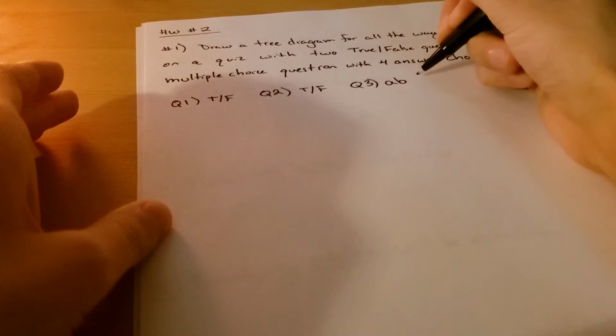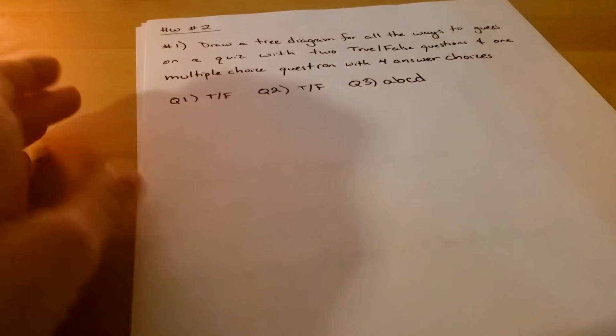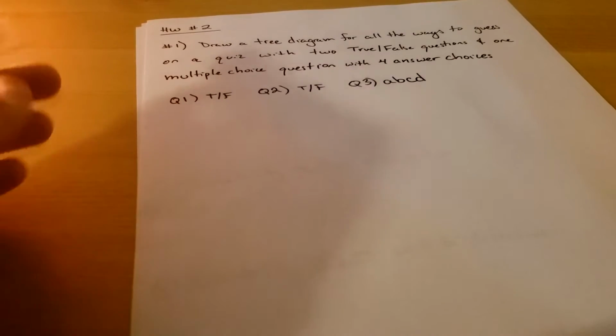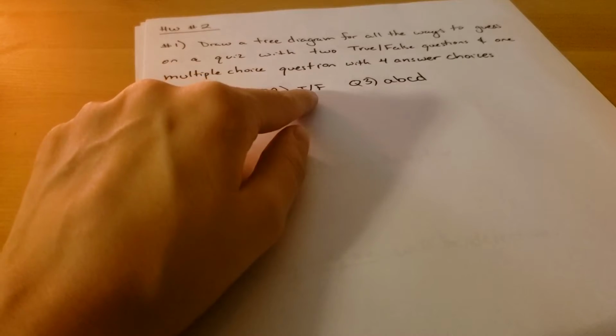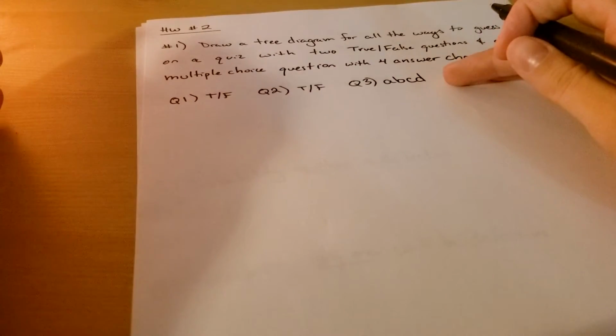So we'll call those answer choices A, B, C, and D. You can call them whatever you want. It doesn't really matter. All that matters is we know we have 2 choices for our first question, 2 choices for our second, and then 4 choices for our third.